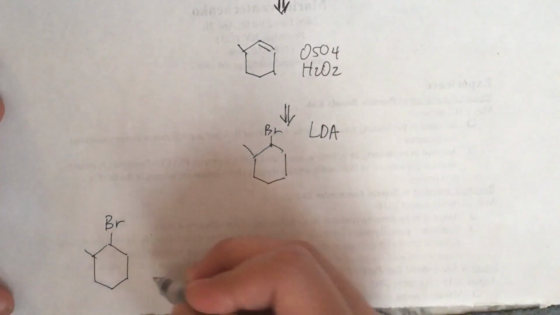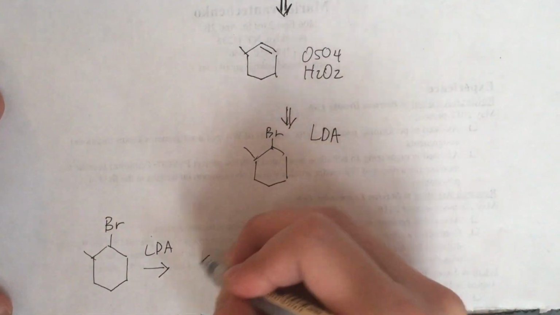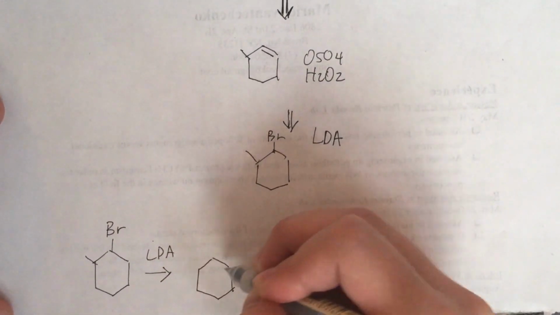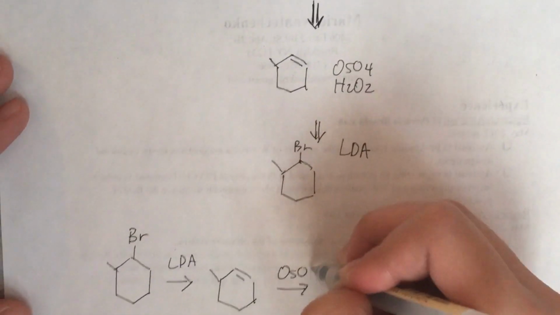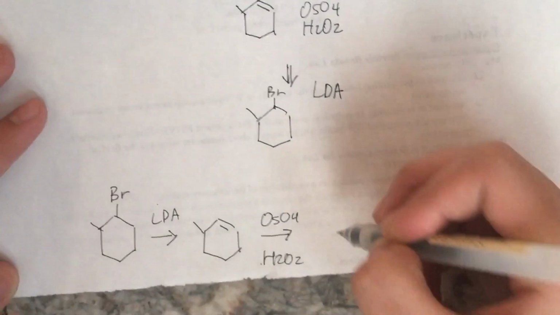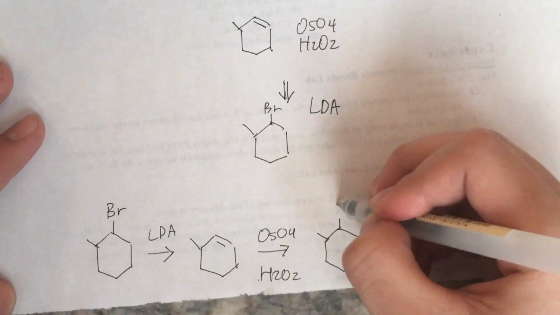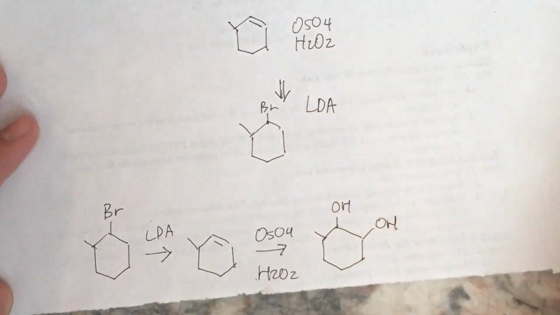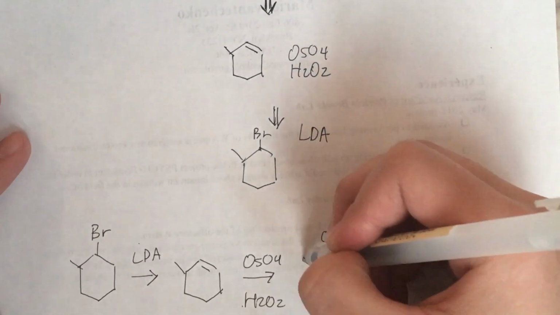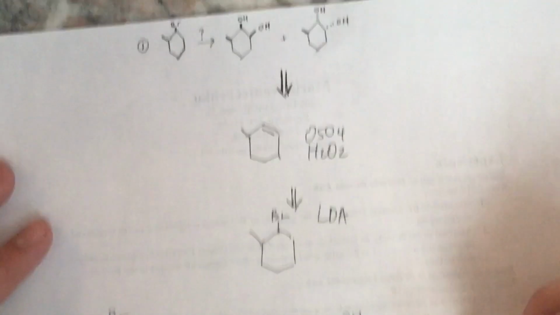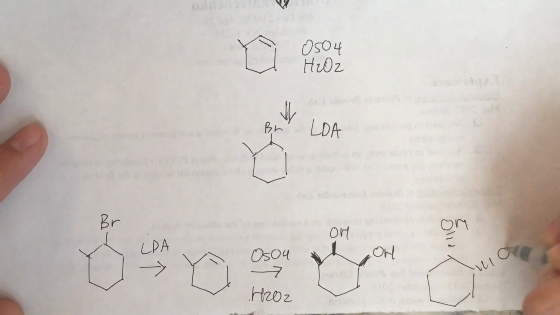All right, our starting product with LDA puts the double bond right here. Then, if we use OsO4 and peroxide, we get the alcohols. But because they both add syn, we have 2 different solutions, just like it says in the product. Oh hey, that wasn't that bad.